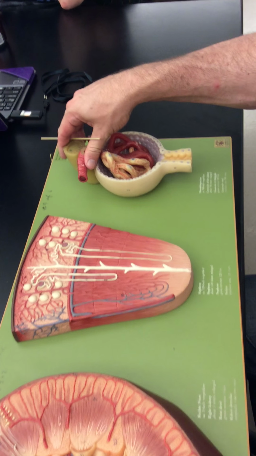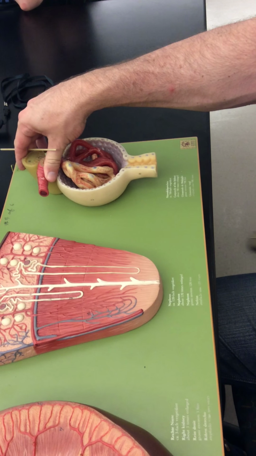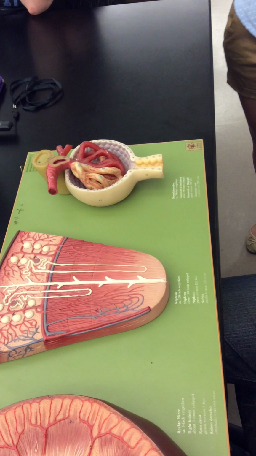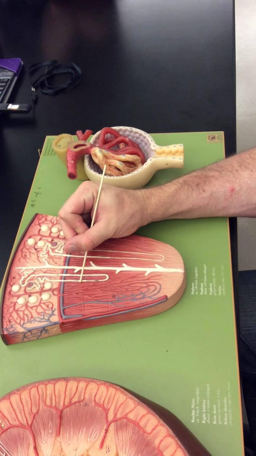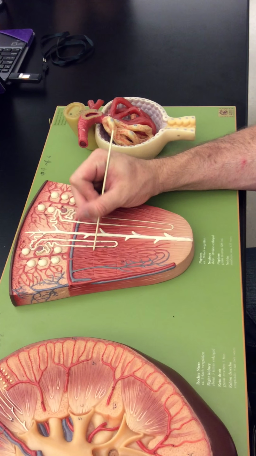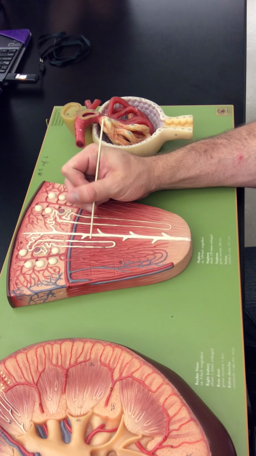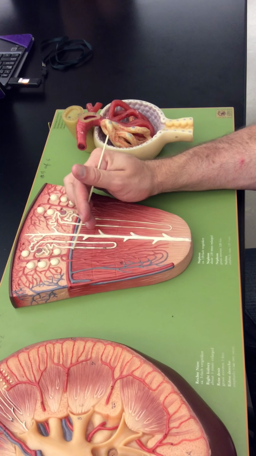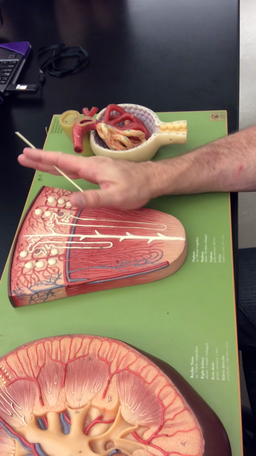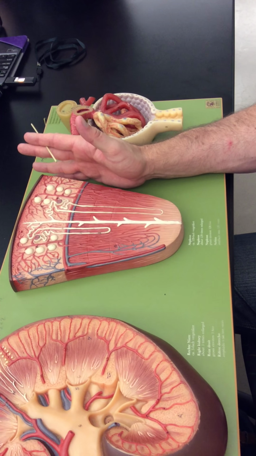Now let's say these two aren't rubbing against each other very much. That means blood volume is low, therefore blood pressure is low. So what will happen is we will selectively reabsorb more sodium, more potassium, more chloride, more whatever. So this is how we regulate blood volume on a day-to-day, hour-to-hour basis.